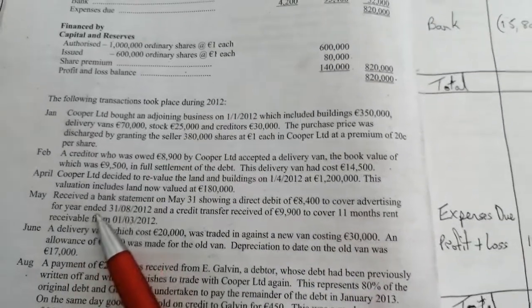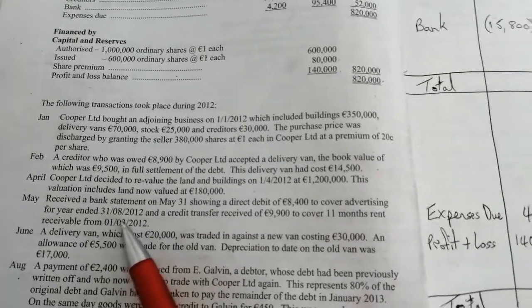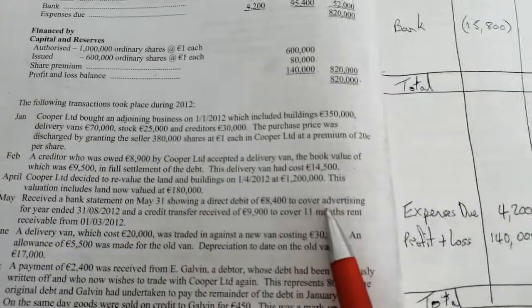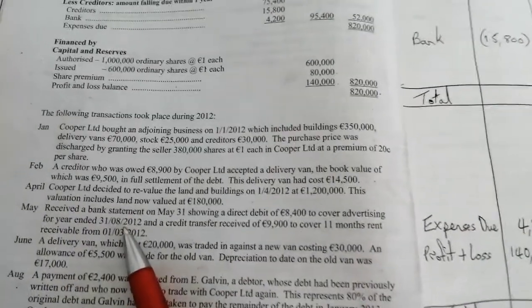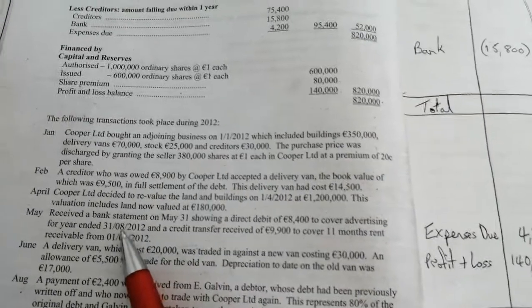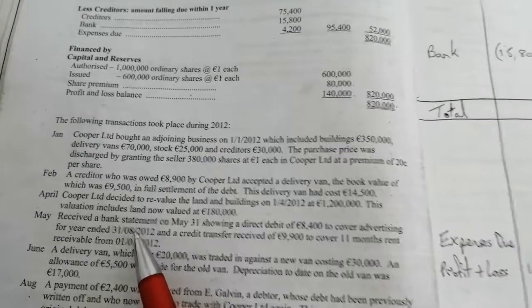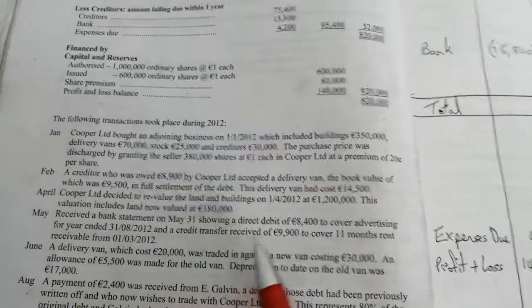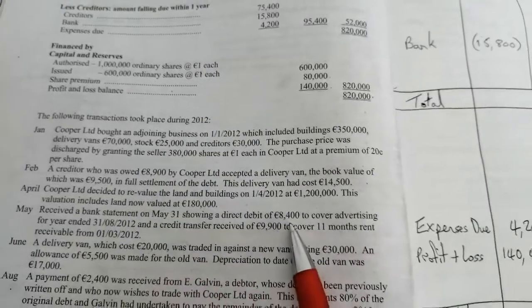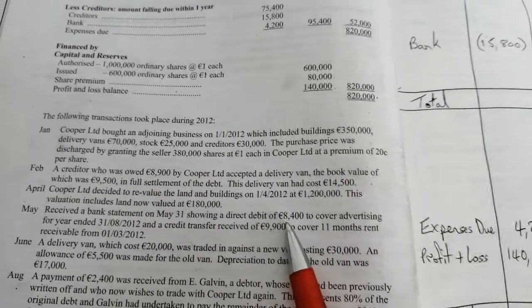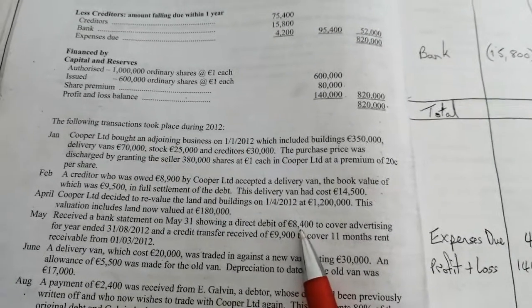Okay. Now the next thing to note about it is, if we're paying some money to cover advertising for a year, which is ending on the 31st of August this year, then it means that that advertising campaign must have started a year ago, back in September, we'll say, of 2011, the previous year. So it started in 2011, but we didn't pay for any of that year's advertising until May. Until right now, we paid for the whole year of advertising on May the 31st of 2012. That's when we paid for it.